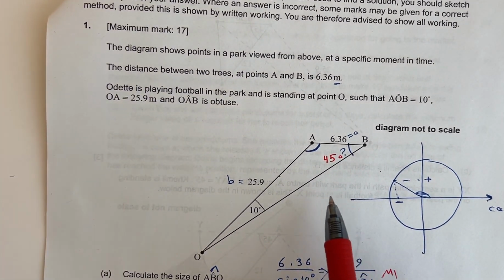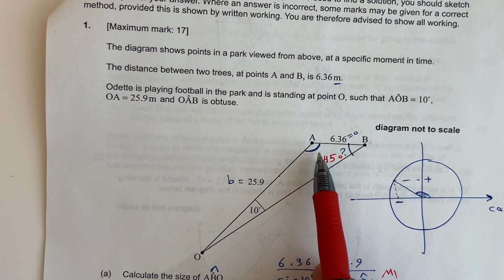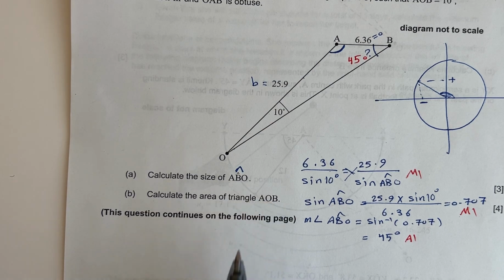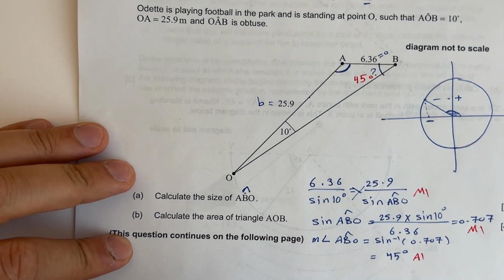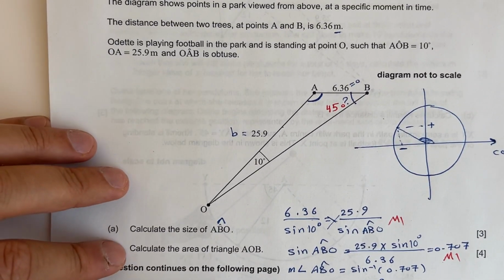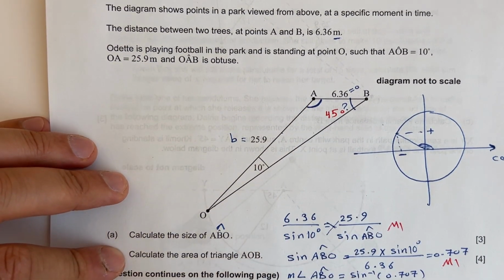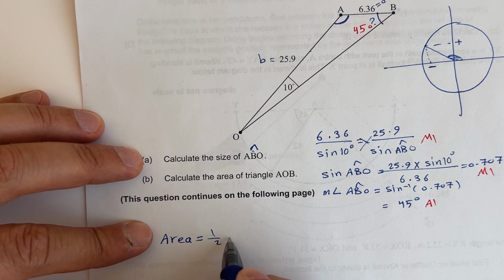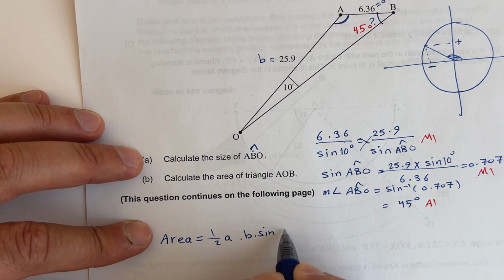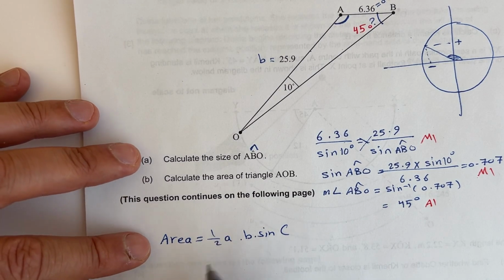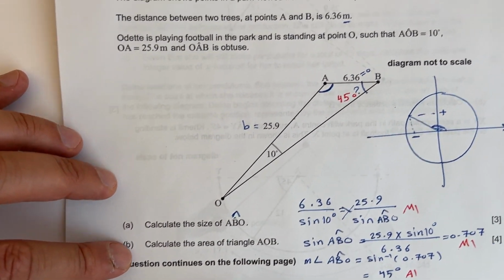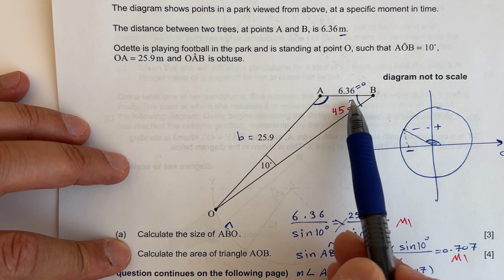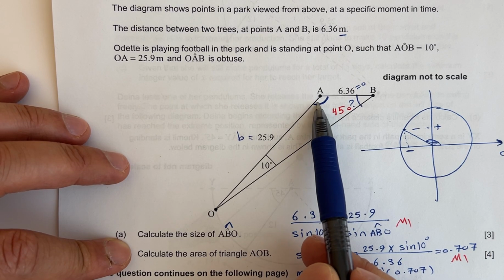And remember, in any triangle, if you have 2 angles, how do you find the third one? Subtract from 180. Now they need the area of the triangle AOB. If you remember, the area of a triangle is base times height divided by 2. But here I don't have a height, so I can use a formula from the formula booklet: a half times a times b times sine of the angle C. But here we don't have ABC, we have ABO. I don't have OB, so I need to avoid it. I can use any 2 sides and the included angle. So let me find the angle A first.